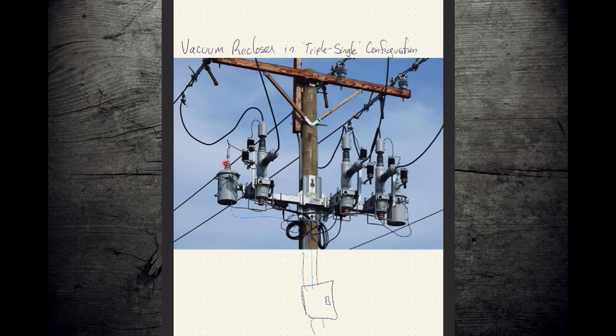And so you'll get your PTs here where we'll be monitoring line voltage and also stealing a little bit of power to drive the relay. Also, you'll notice that this is three separate units, one for each phase. So this is why this is called a triple single. Some units you'll have a bus across here, all right, so these three will all be joined together and you'll have one operating mechanism. This one, they're separate operating mechanisms.